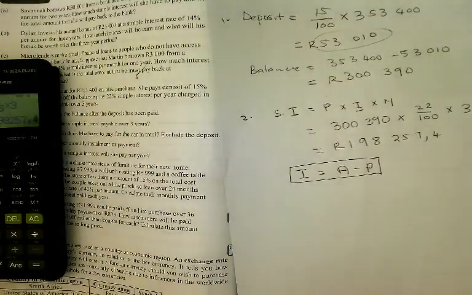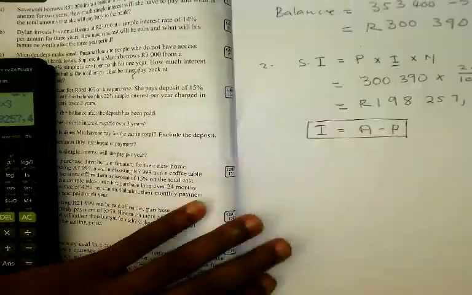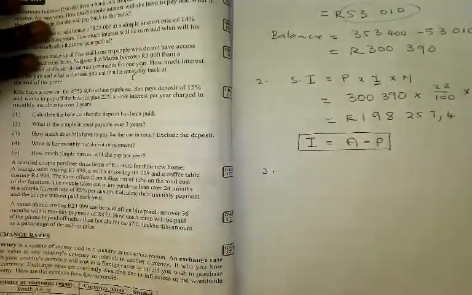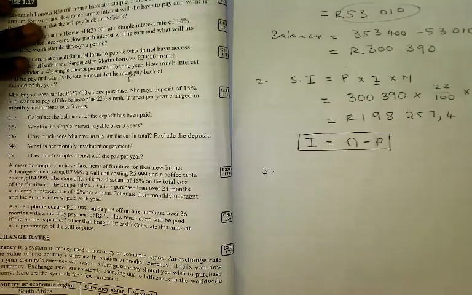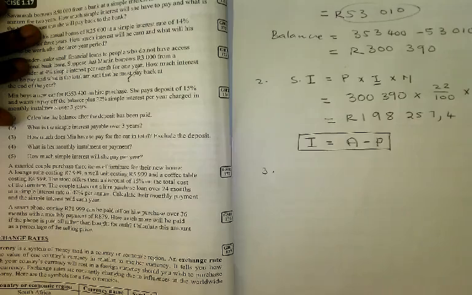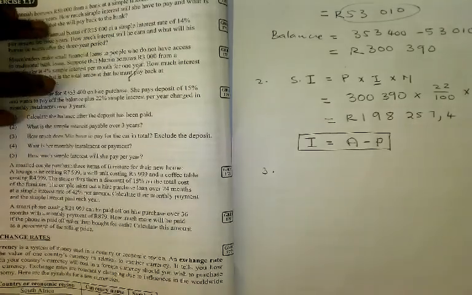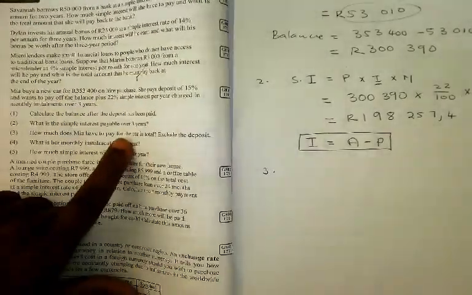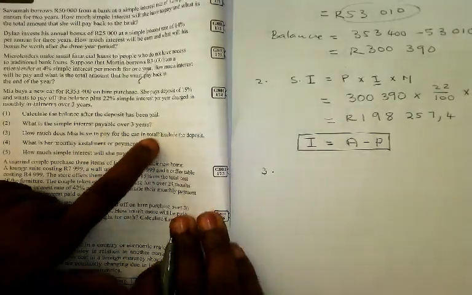Okay, question 3. Moving along. How much does Mia have to pay for the car in total? In total, how much is she going to have to pay for this car? Okay, so how are we going to do that?